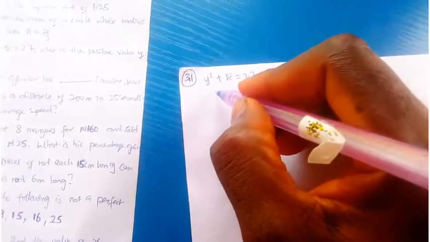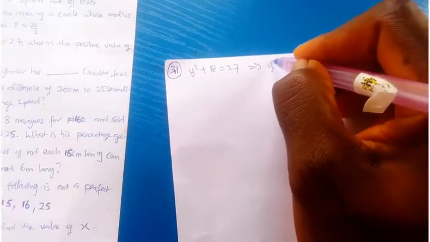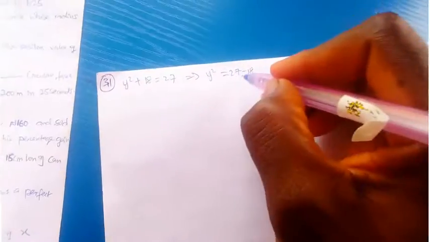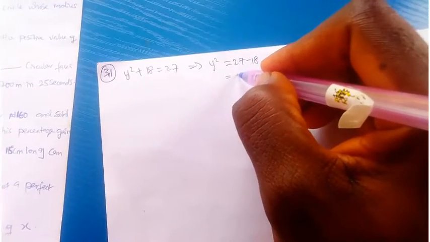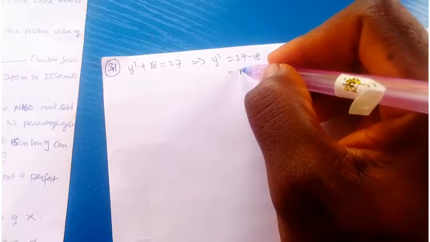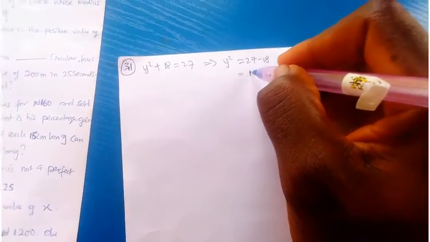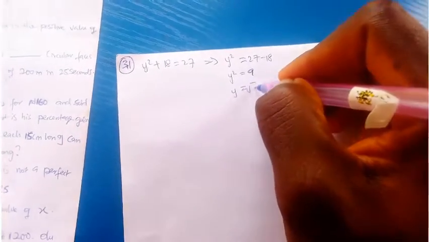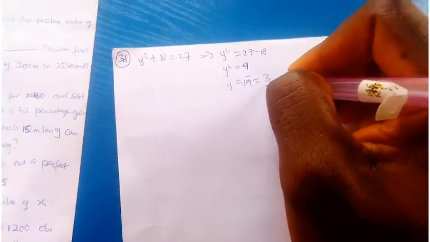It implies that y squared is equal to 27 minus 18, and 27 minus 18 is 9. So y squared equals 9. By implication, y is equal to the square root of 9, and my y is 3. That's the value of y in that case.